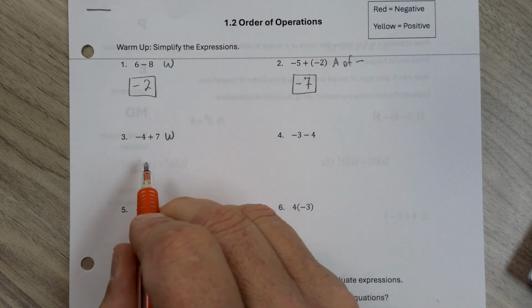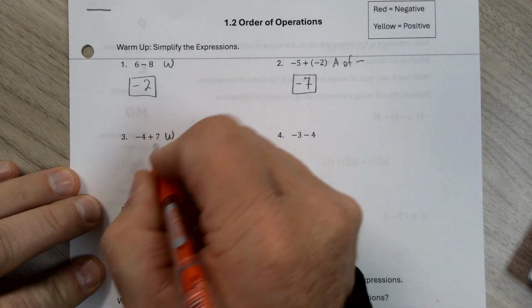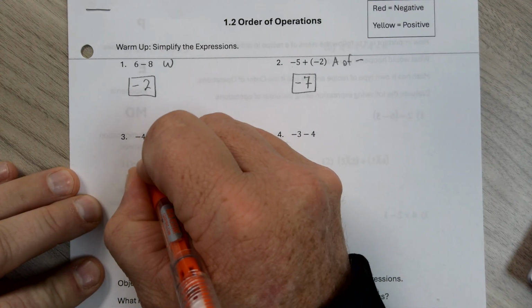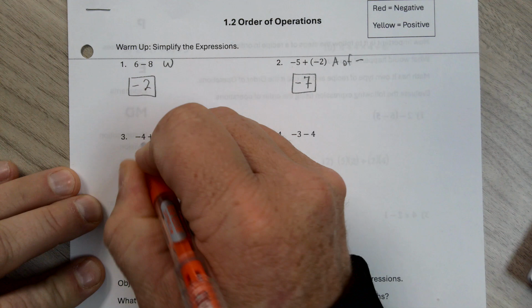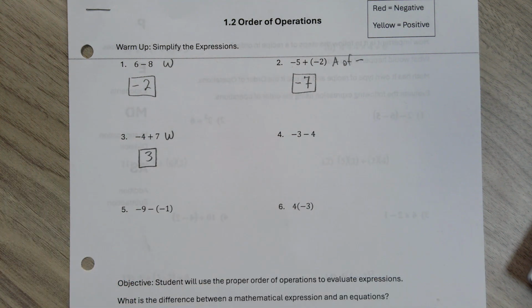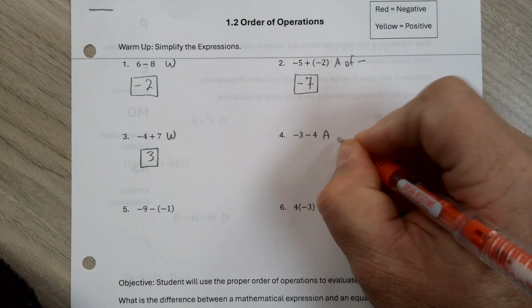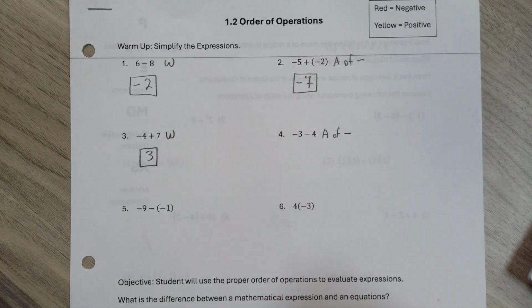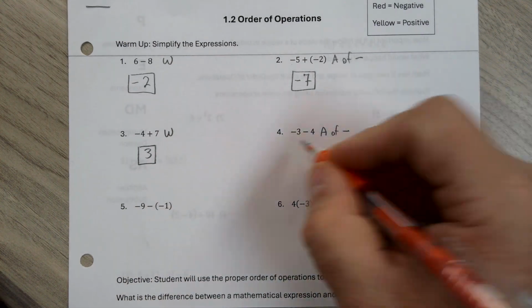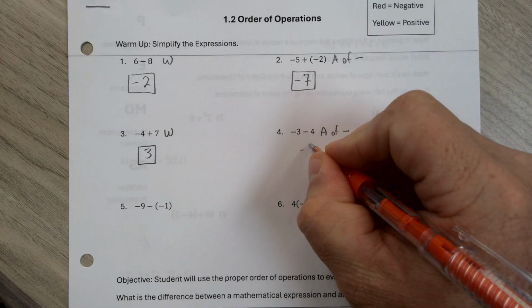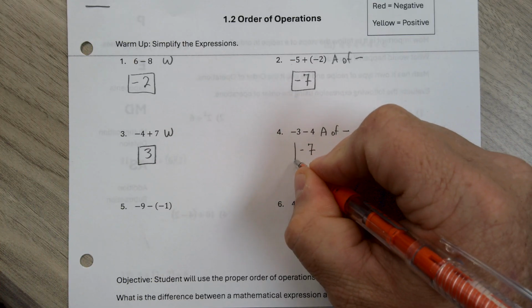All right, for our next problem, looking at -4 plus 7, that is definitely a war, positives versus negatives, and there are more positives here. So the positives are going to win, and there should be 3 positives left over when you do 7 minus 4. This next problem looks like another alliance. This is an alliance of negatives, and so they're just going to team up. 3 negatives and another 4 negatives is going to give you a total of 7 negatives.